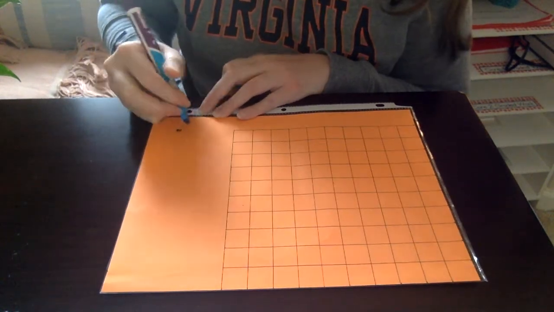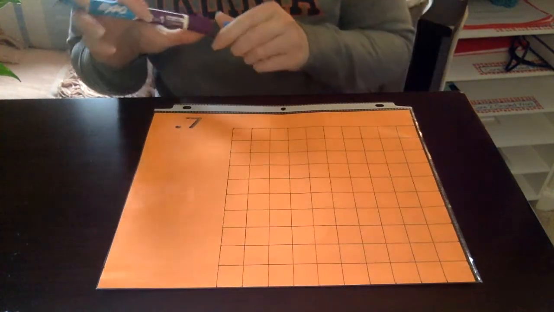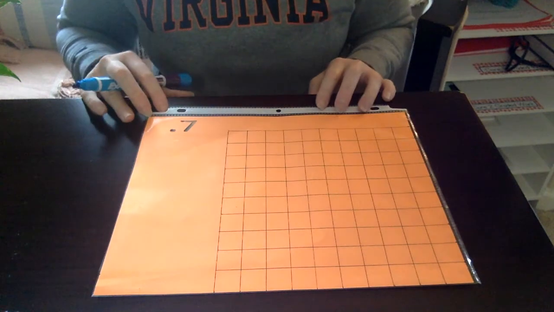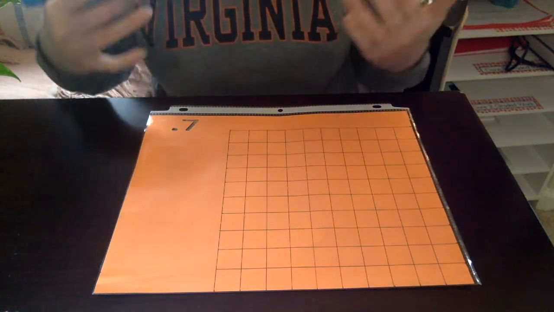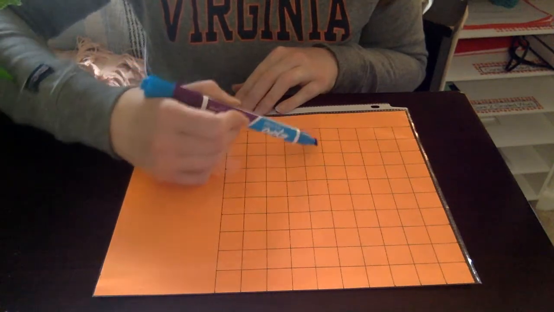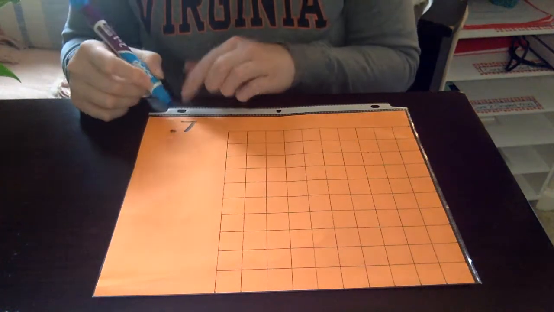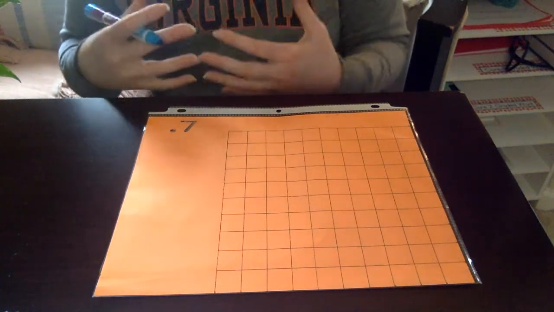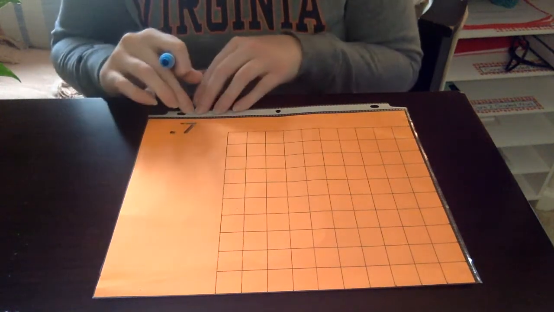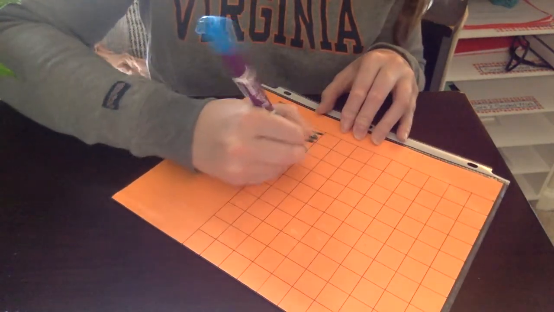Now the decimal 0.7 is our decimal point and a 7 in the tenths spot. And when I'm looking at my grid, I know that I have 10 columns in total: 1, 2, 3, 4, 5, 6, 7, 8, 9, 10. So my decimal is telling me that I need 7 out of those 10, 7/10. So I'm going to shade in full columns.